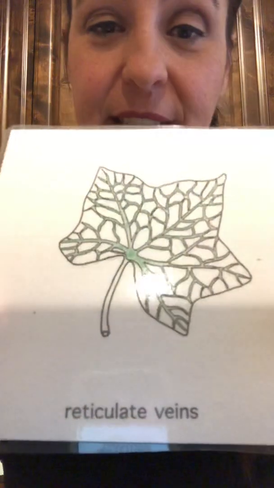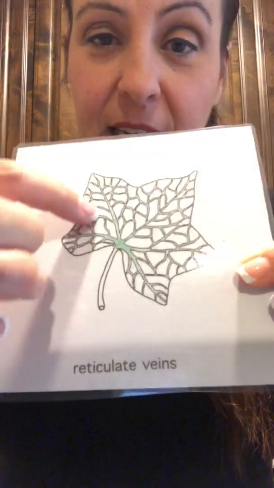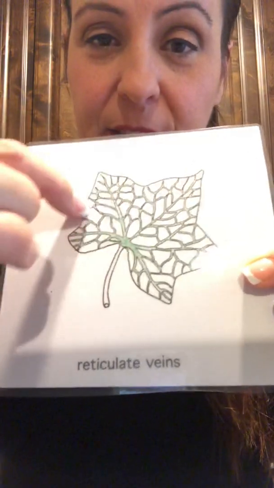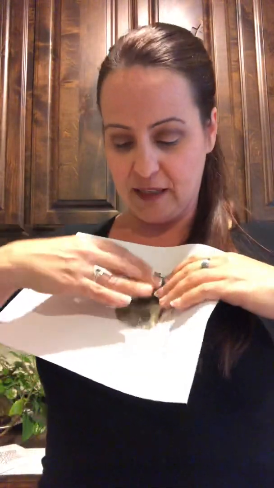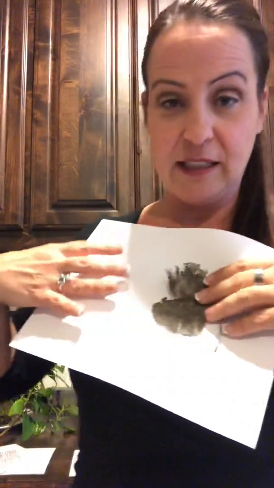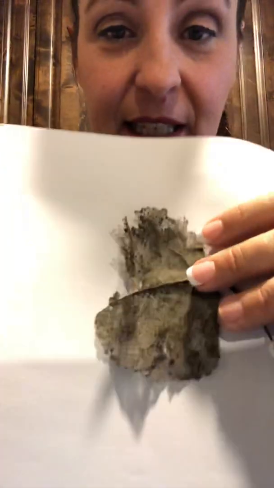The first kind is called reticulate veins. And so as you can see, they're all connected to each other. See? So when I was fishing with Nolan one day, we went to the park and I found this leaf that is definitely reticulate.